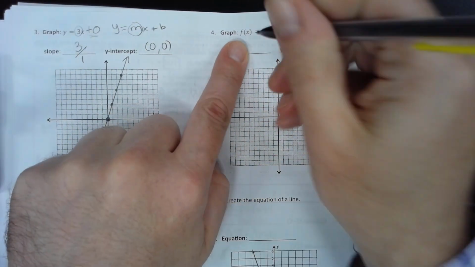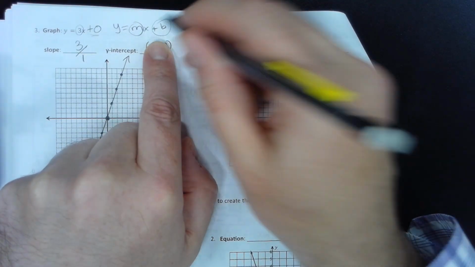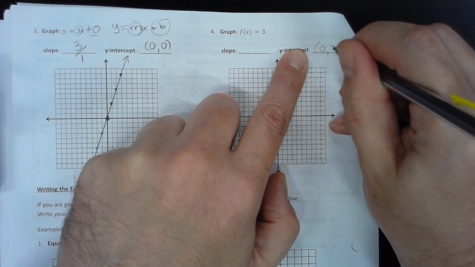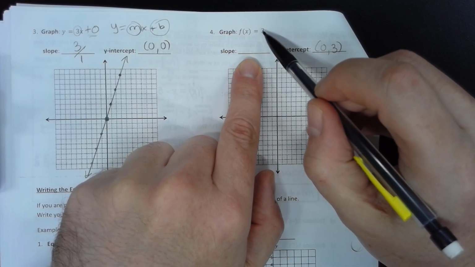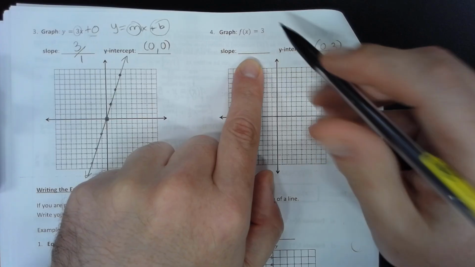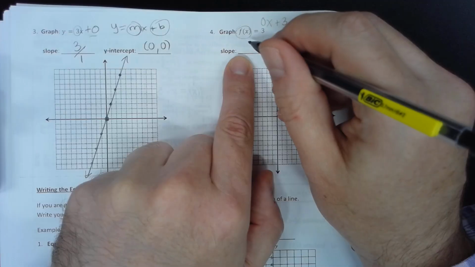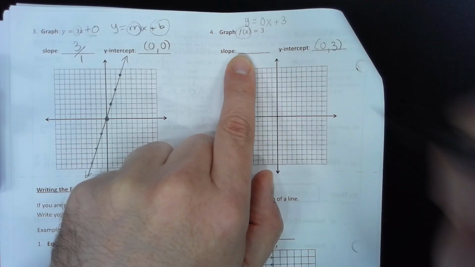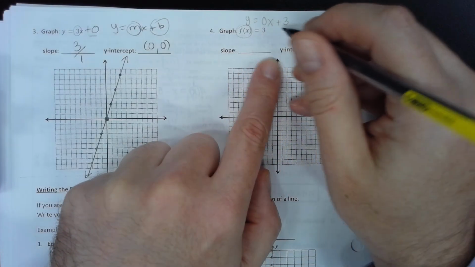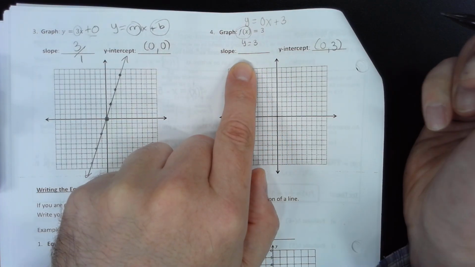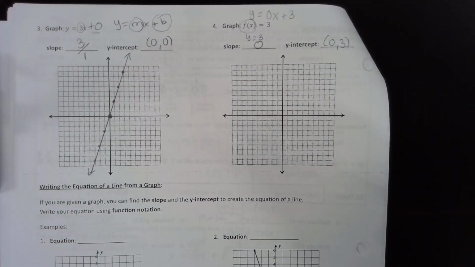Number 4, the 3 is not next to an x, which means it's probably this constant at the end. Your y-intercept is 0, 3. The number in front of the x would be the slope, and if you don't have any x, that must mean that there are 0 x's. One more time, f of x is replaced with the y. So what we're looking at is the equation y equals 0x plus 3, or just y equals 3. That means our slope is 0. When your slope is 0, we have an equation that's going to be horizontal.